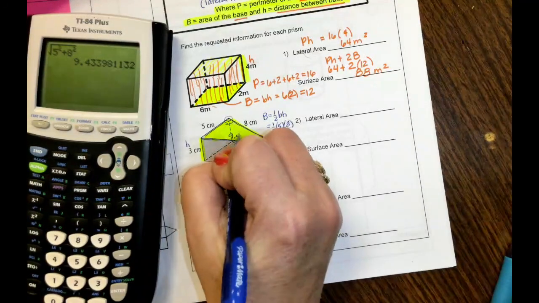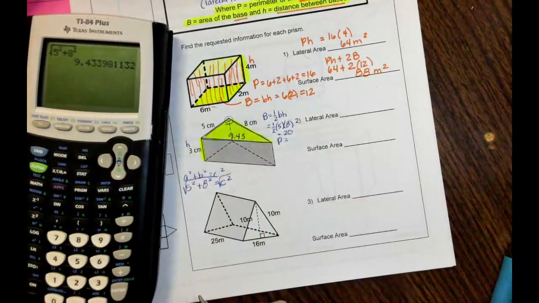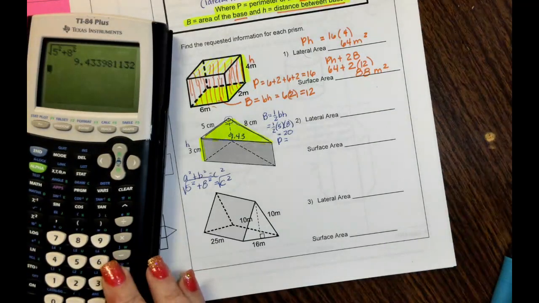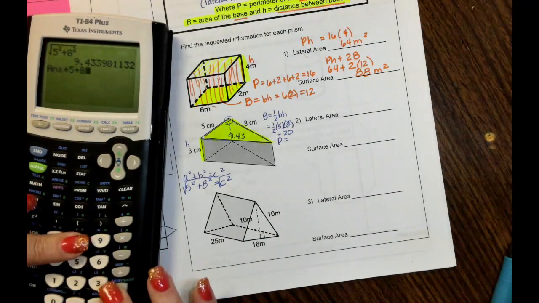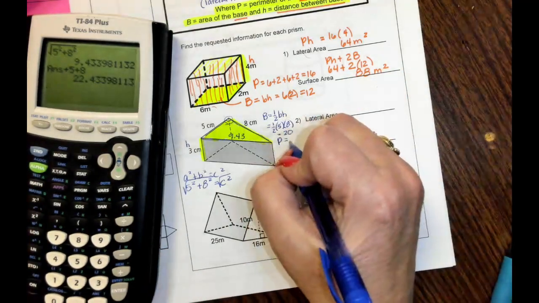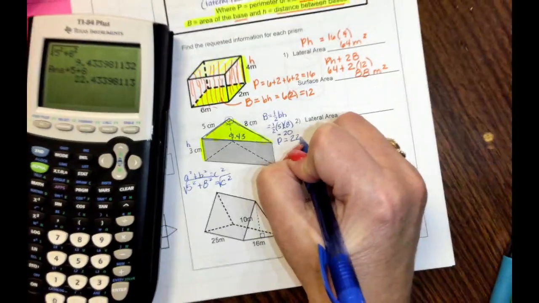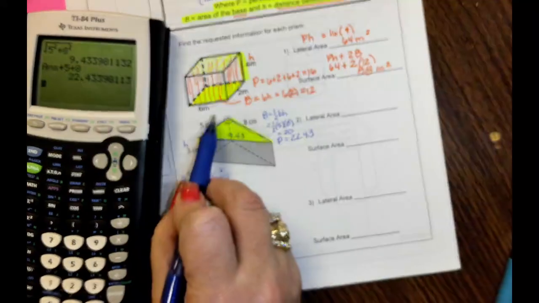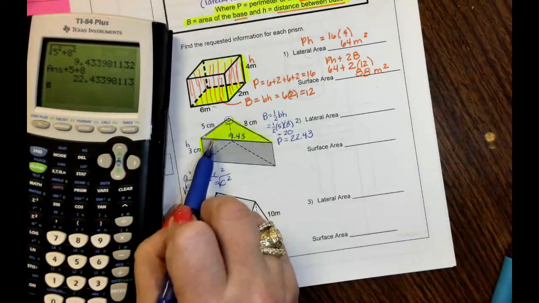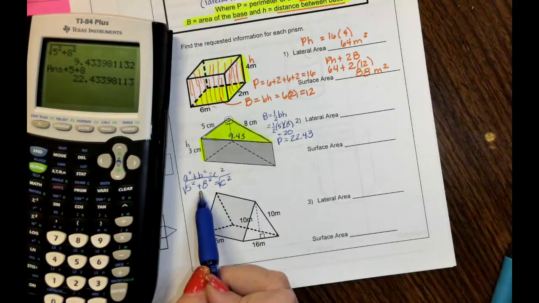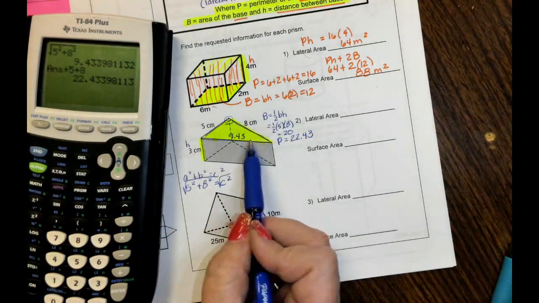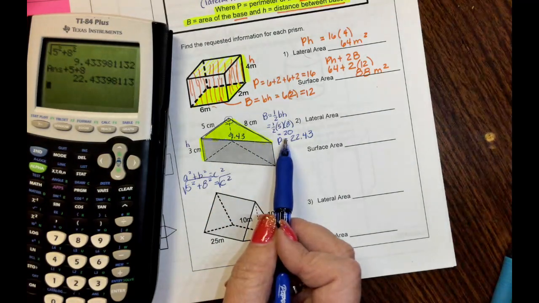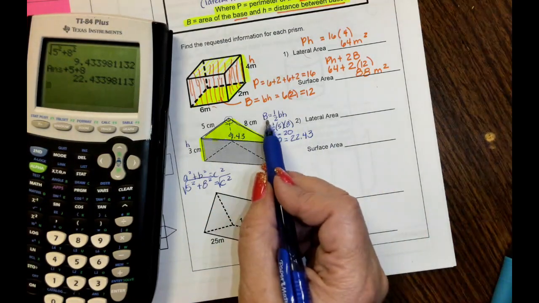9.43. So my perimeter is 9.43, I'm just going to use the number that's in the calculator, plus 5 plus 8. And you get that the perimeter is 22.43. Okay, now that's the perimeter of the base. Remember the reason that we had to do Pythagorean theorem is because we needed that side of the base so that we could get the perimeter of the triangle. We've got the perimeter of the triangle. We've got the base of the triangle. So we've got the area of the triangle, which is the base.